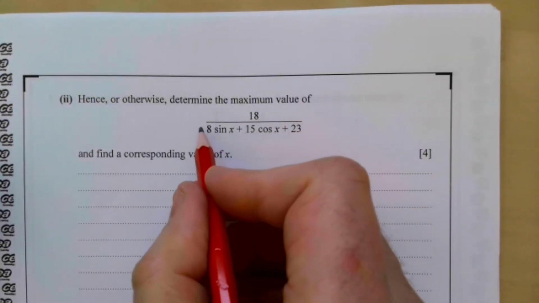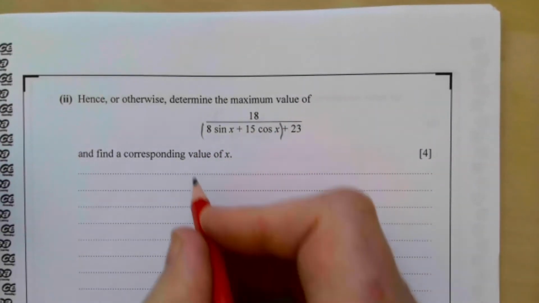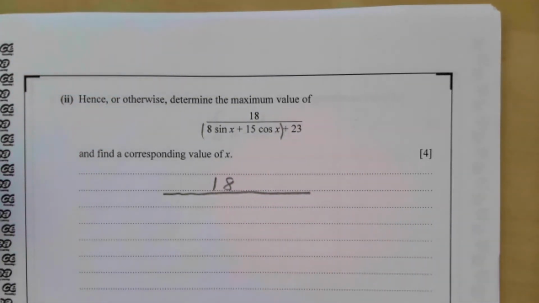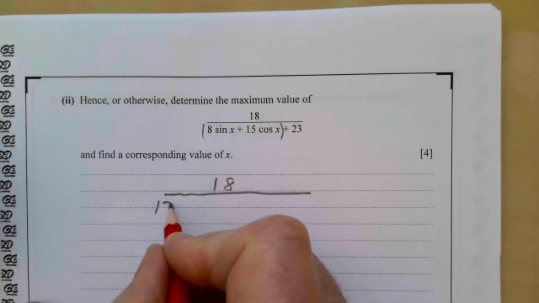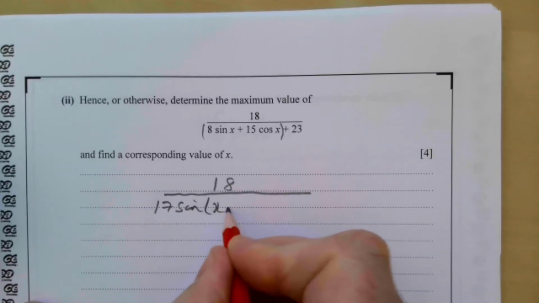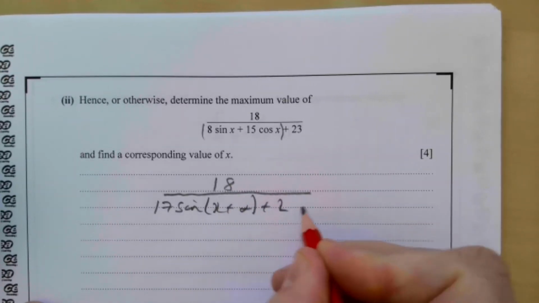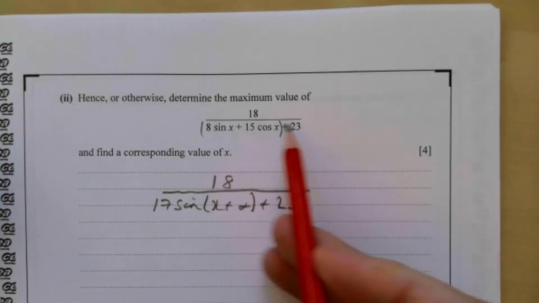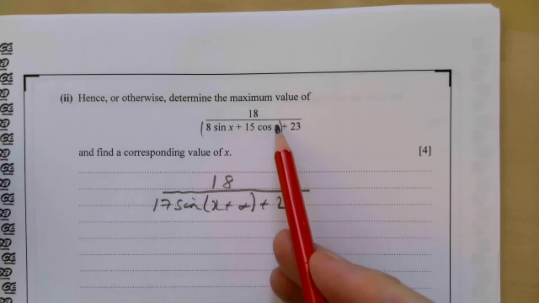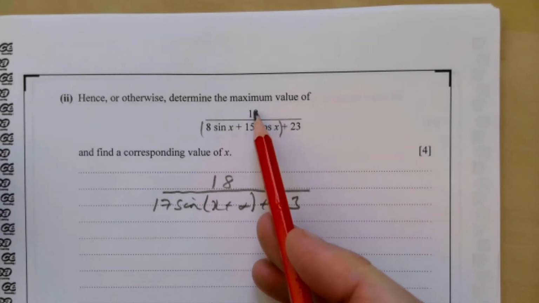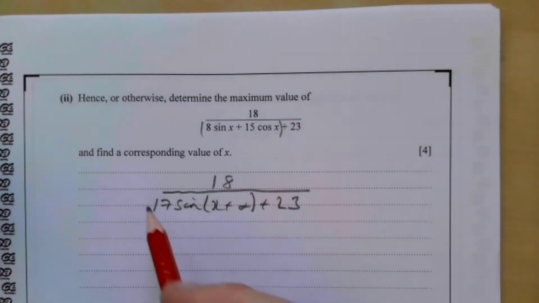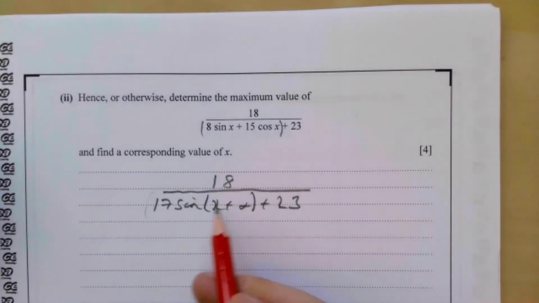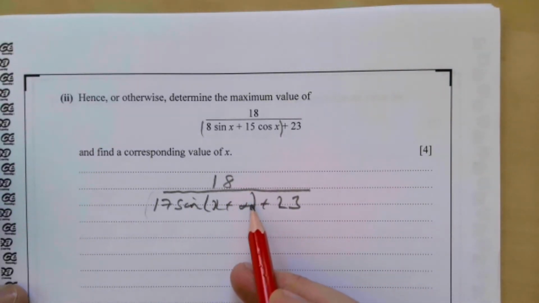So we could rewrite this. Obviously this here is the wee bit that we worked out in the previous question, so that's going to be 18 over, how did we rewrite that? 17 sine x plus alpha plus 23. So you need to think about this slightly. If we want to make this quotient, this fraction, a maximum, we want to make this as big as possible and this as small as possible. So the maximum occurs whenever the denominator is a minimum, if that makes sense.